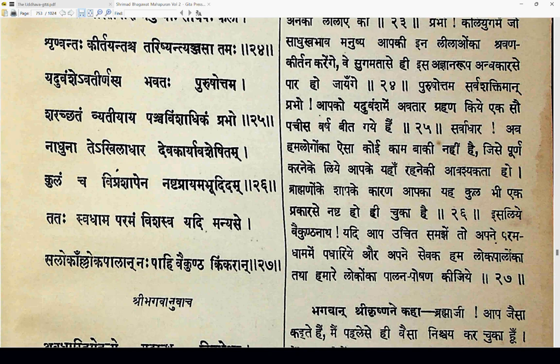If you think it is right, okay, because again you have to give him a choice, right? Salokan lokapalan. Yadi manyase means he already knows everything. So if you think what we are requesting is right, then you come back. Salokan lokapalan nahpai vaikuntha kinkaran. So all the lokapalan; lokapalan means asman sarvan. Naha means asman. Asman naha pahi, rakshatu. Again palanam karotu. Come back to it.